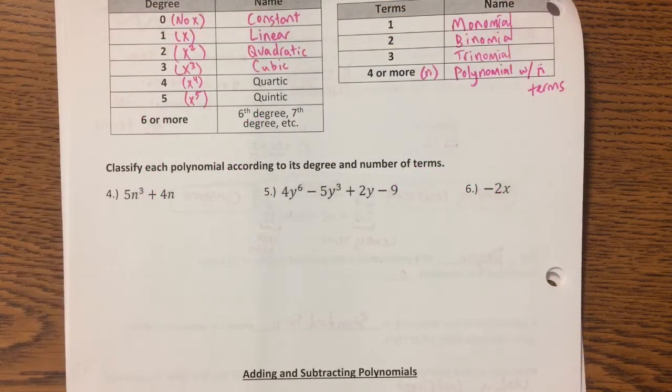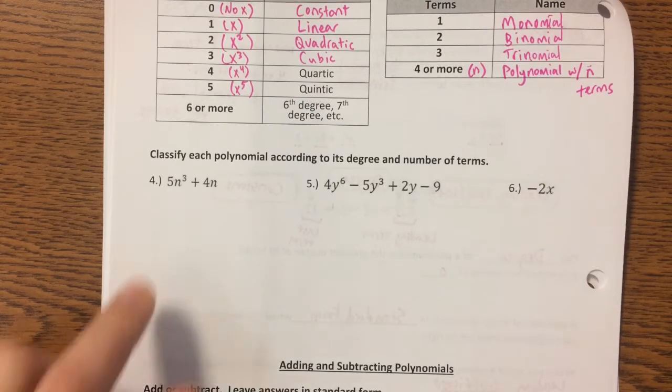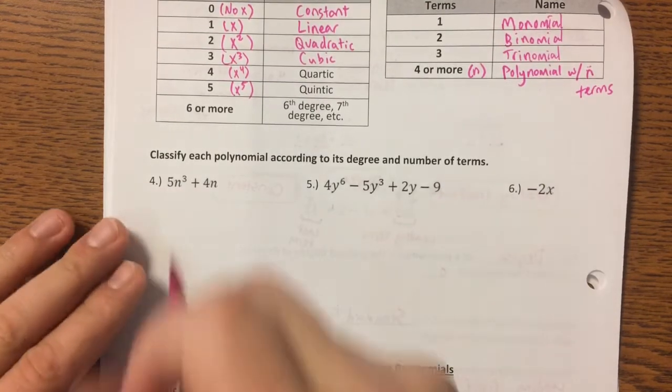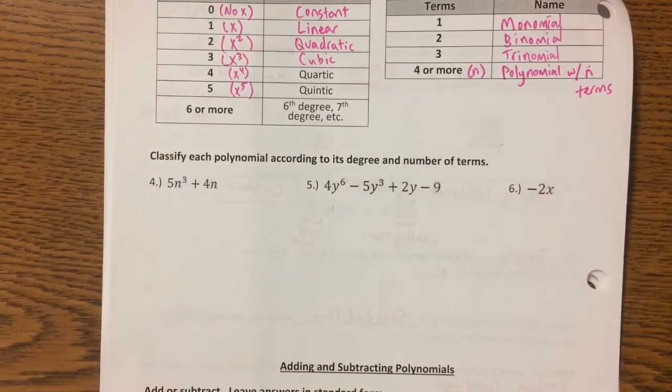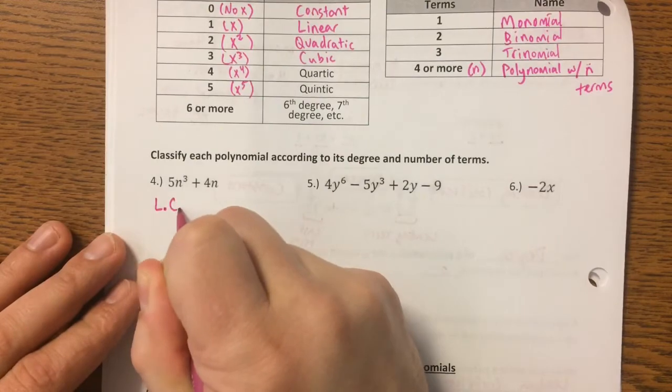Let's take a look at some of these polynomials. We want to classify them based on their degree, their leading coefficient, and their number of terms. First of all, let's start with what we don't really classify these as. Let's start with the leading coefficient. What is the leading coefficient of number 4?